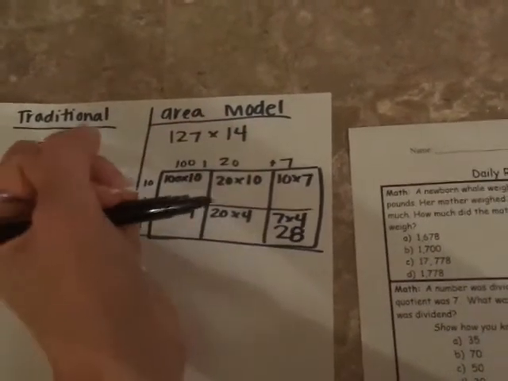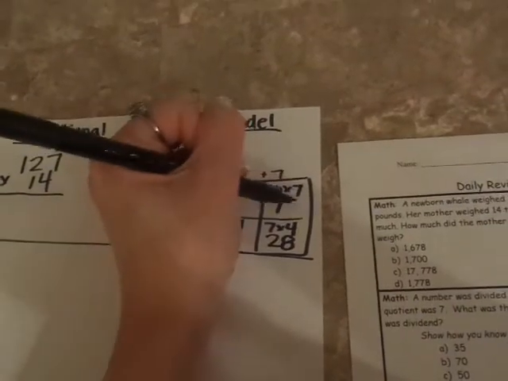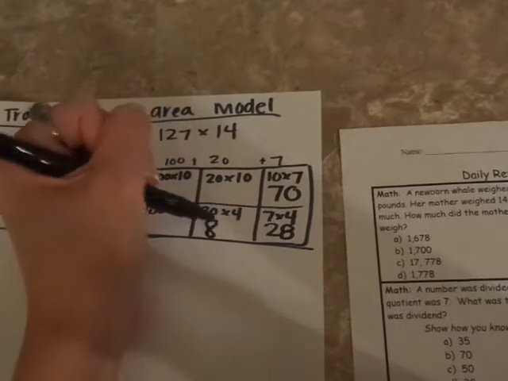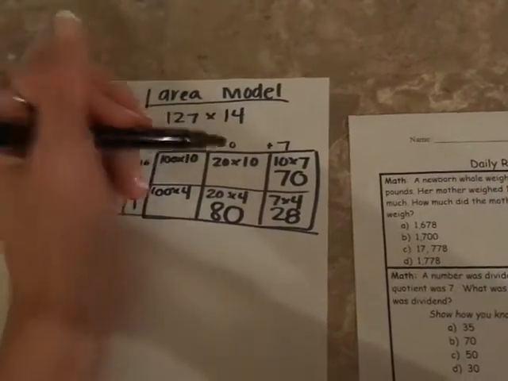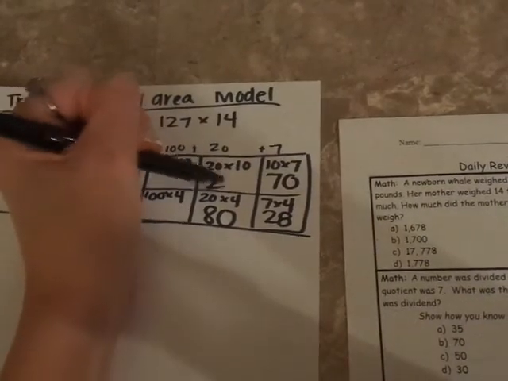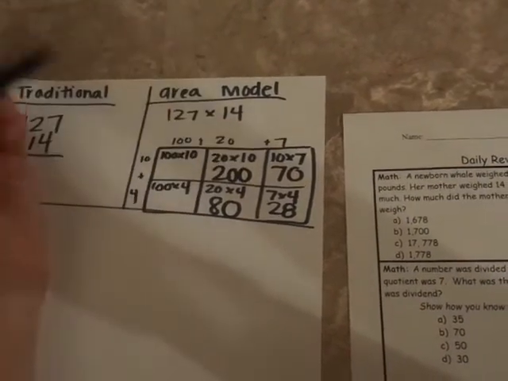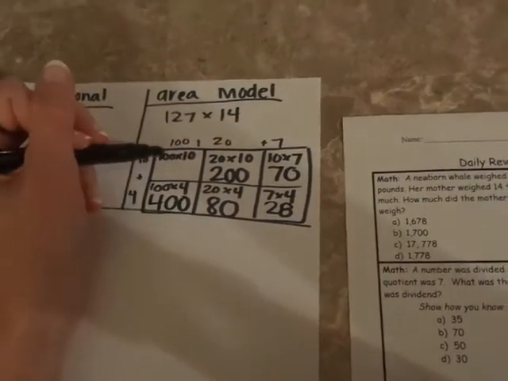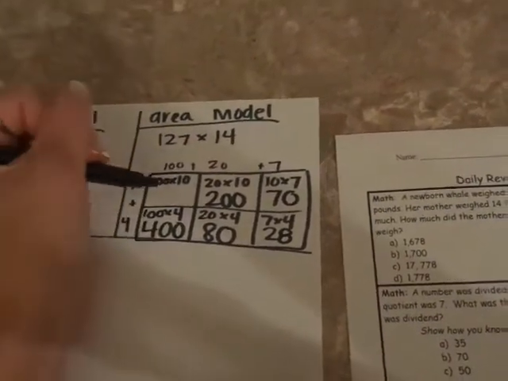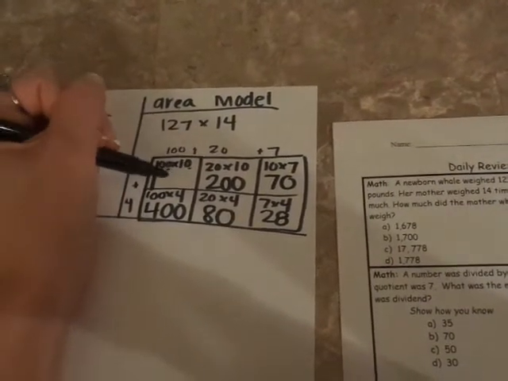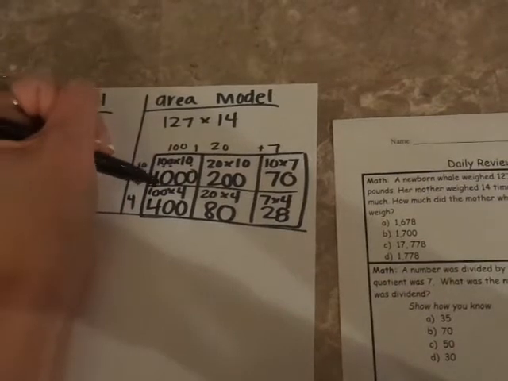That's 28. 7 times 10, 70. 20 times 4. 2 times 4 is 8 with a 0 behind it. 20 times 10, cover up the zeros. 2 times 1 is 2. 2 zeros. 100 times 4 is 400. 100 times 10, cover up the zeros. 1 times 1 is 1. 1, 2, 3 zeros.